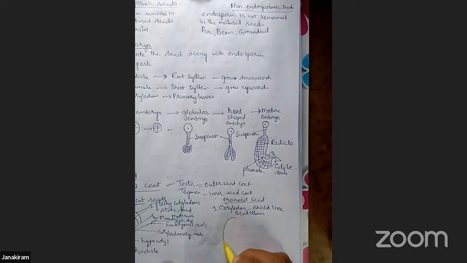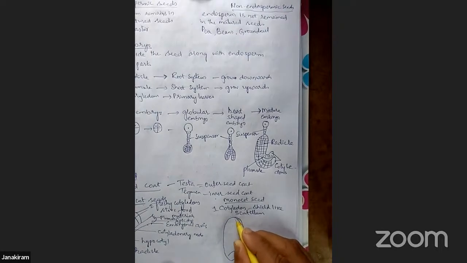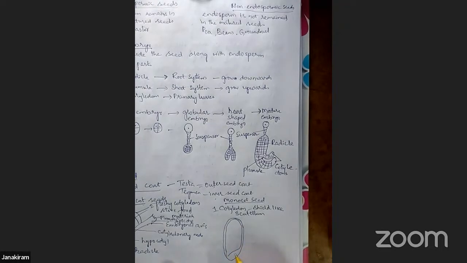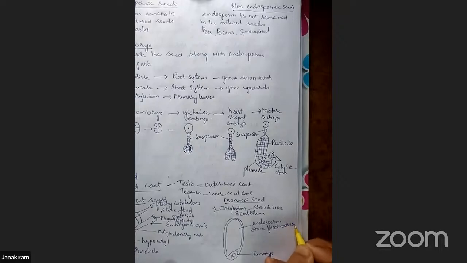If you look at the diagram of the monocot seed, the embryo is pushed to one end, to the lower end. This is the embryo part. The majority of the seed is occupied by the endosperm, and the endosperm will store the food materials. Separating the endosperm from the embryo, there is a triploid membrane, which is called the aleurone layer.